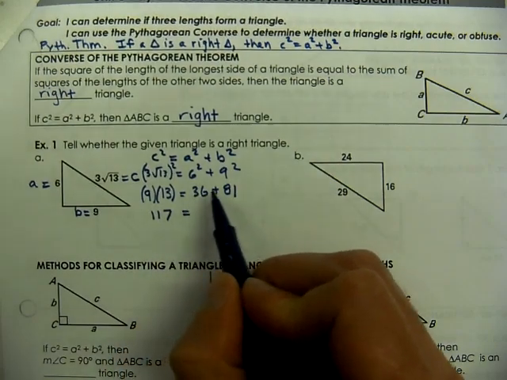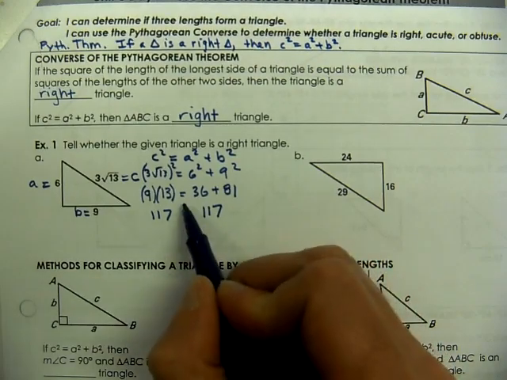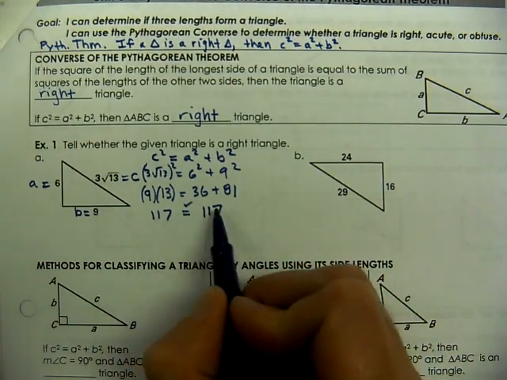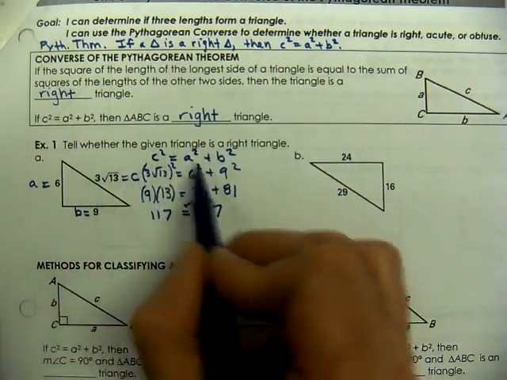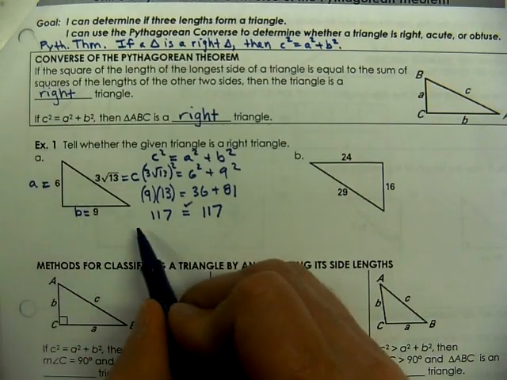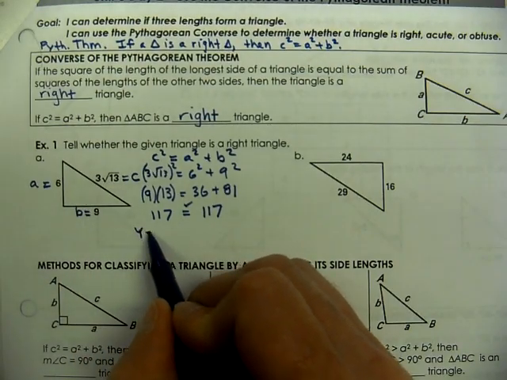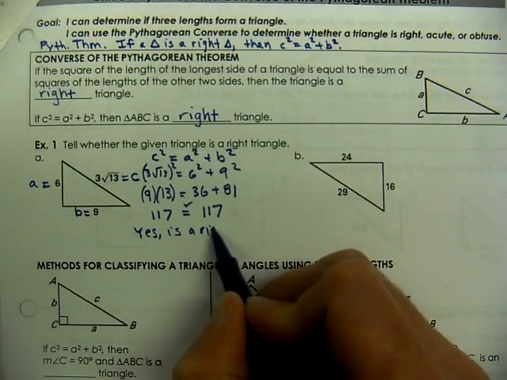We're going to add up the 36 plus 81, and look at that, it gives us 117. That is a true statement. If you have a true statement, that means these values satisfy the equation, which means that our triangle really is a right triangle after all.